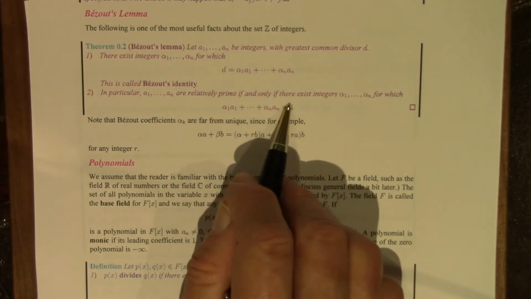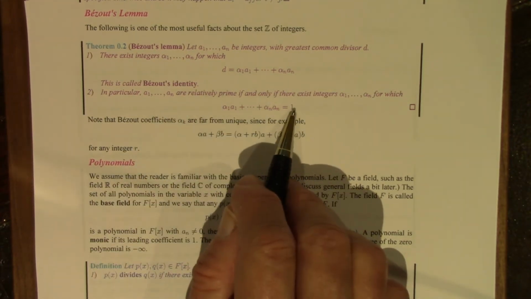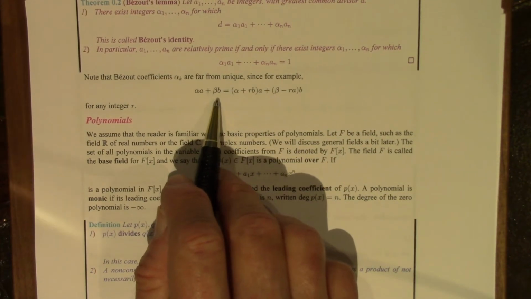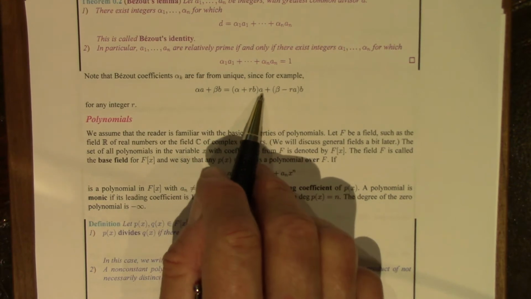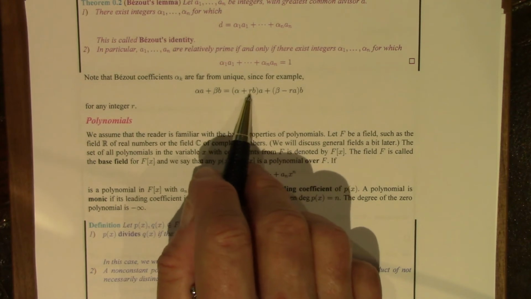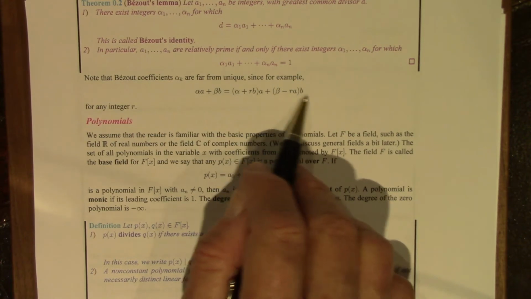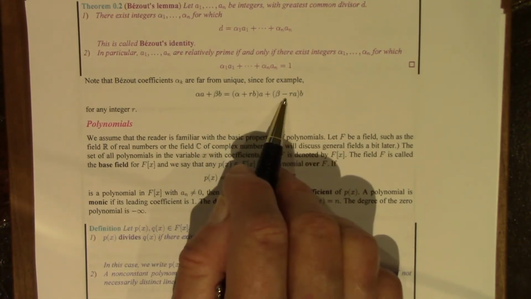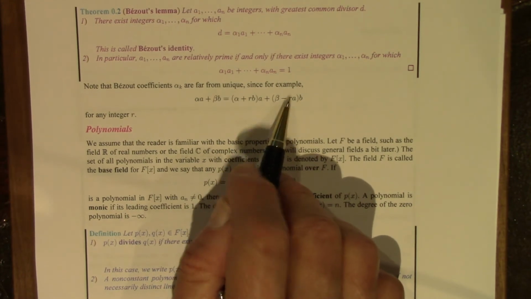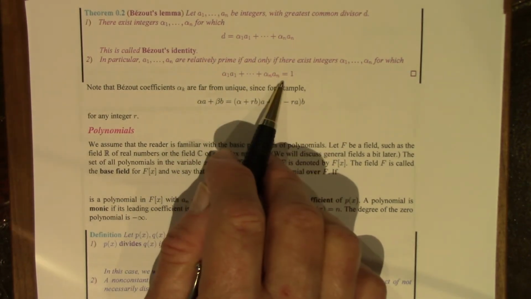And we will use this fairly often, usually for 2 integers, but sometimes for more than 2. The Bezout coefficients are far from unique, and you can add, in this example for 2 integers a and b, you can add rba and subtract rba, and so you can change the coefficients and still get the same quantity. Okay, so the Bezout coefficients, the alphas here, are by no means unique.